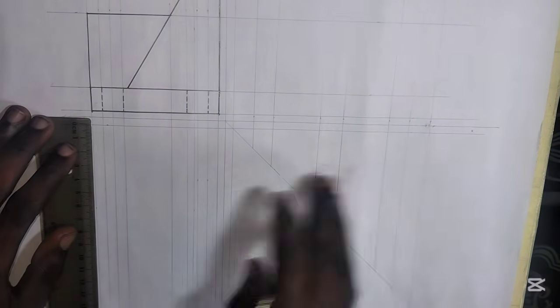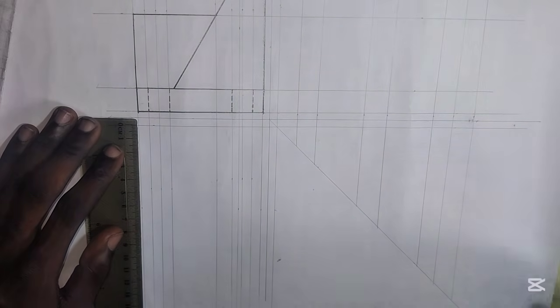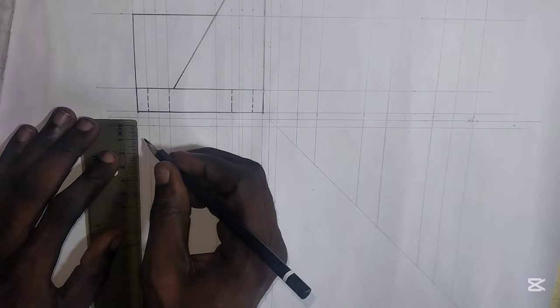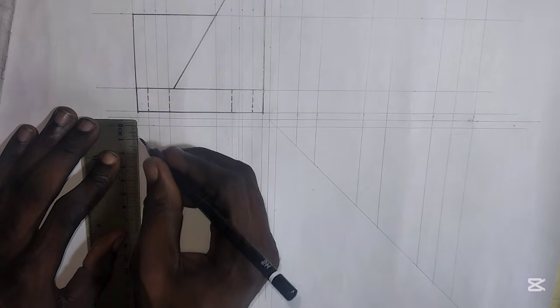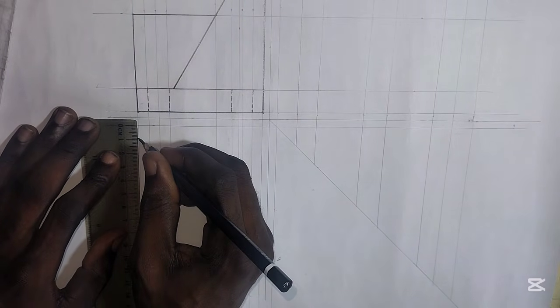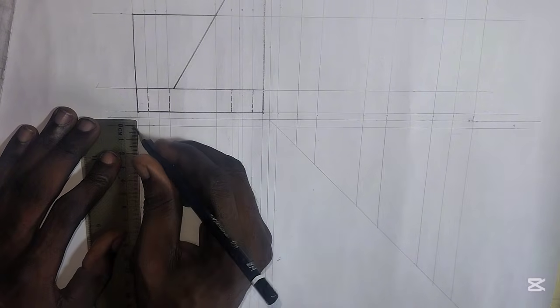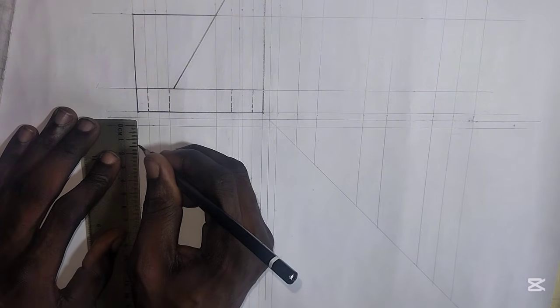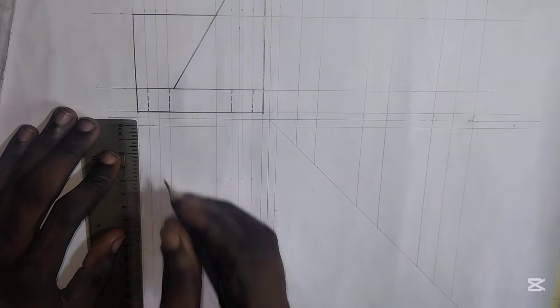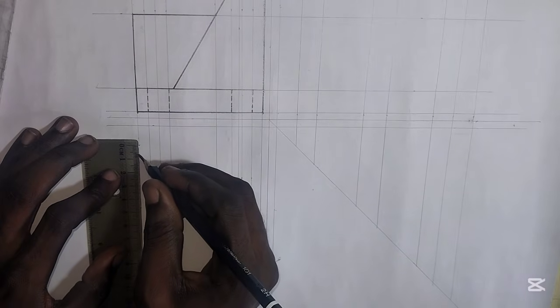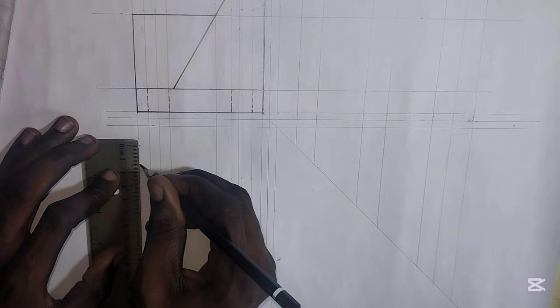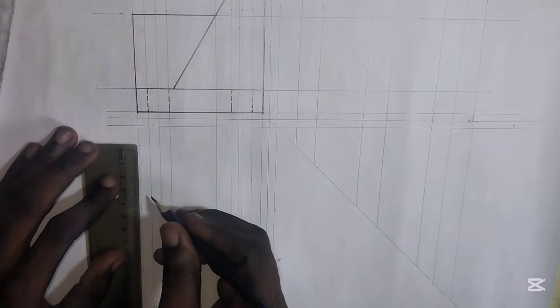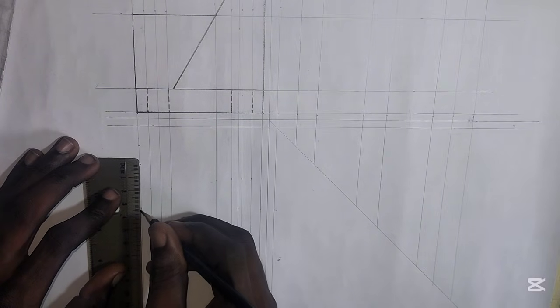So from here, I will also mark the same measurement, 1.4. This 1.4. After 1.4, I mark another 1.4. After 1.4, 3.2.